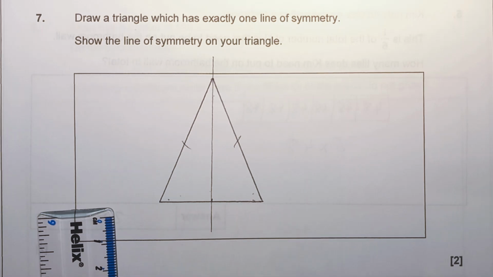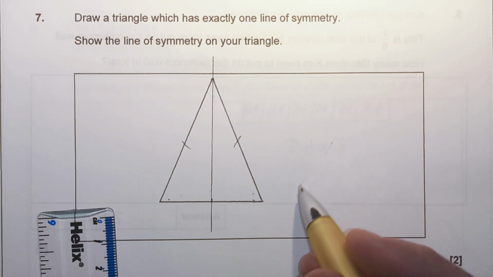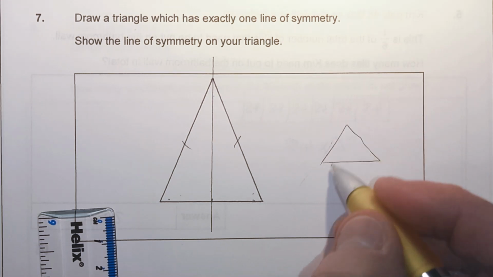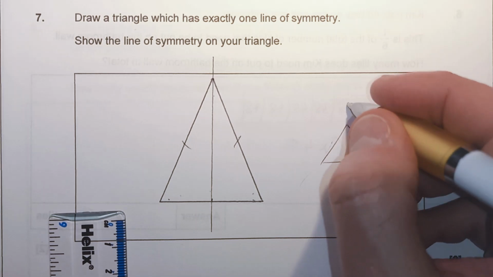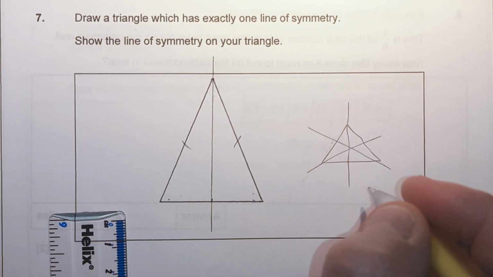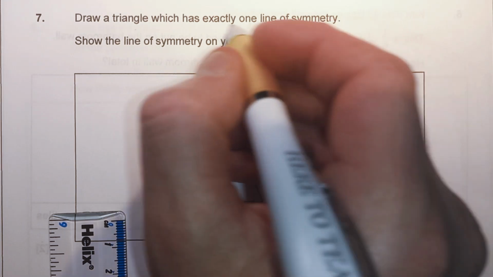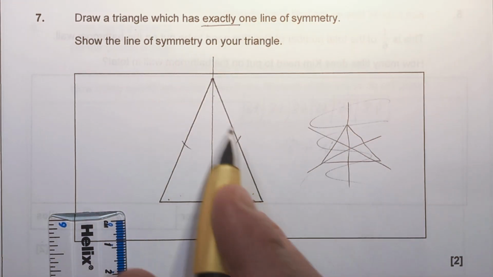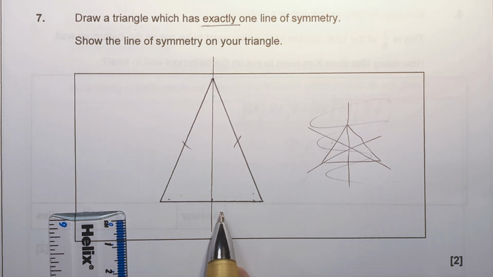Okay, something that looks roughly like that. What you want to be careful of is that you don't accidentally draw an equilateral triangle with all three sides the same length. Because if you did, you'd have a line of symmetry down that way, but you'd also have one there and one there. So it wouldn't be exactly one line of symmetry. Okay, so that one's no good. You want something like this.